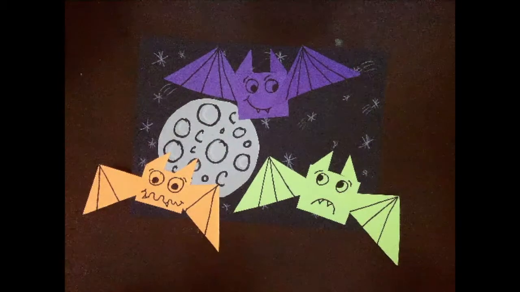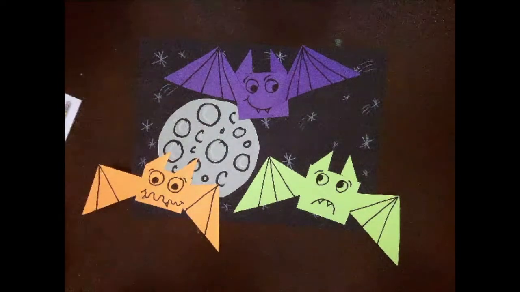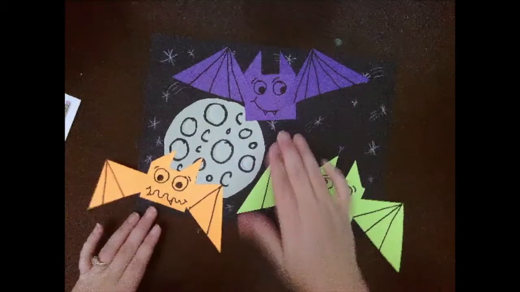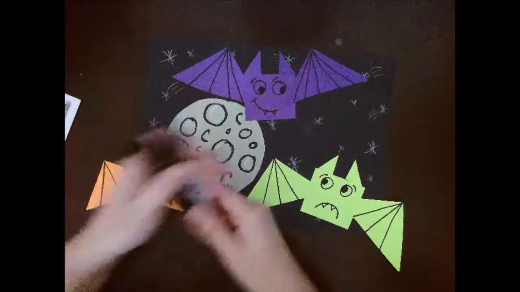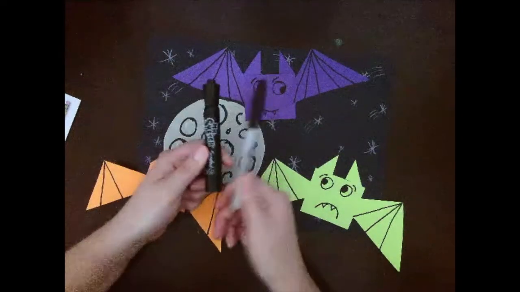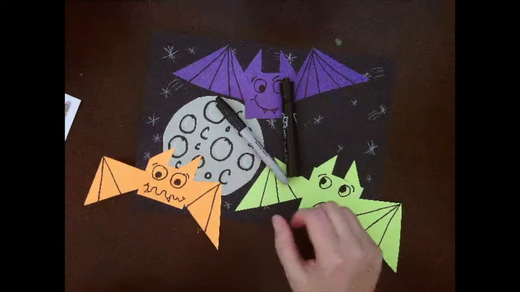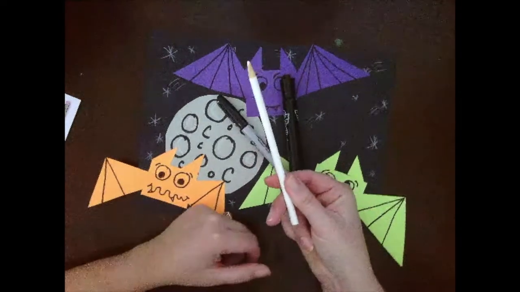Okay, let's get started with the supplies that you will need for this project. You will need a dark piece of paper. You will need a black marker, okay, either permanent or regular, that's fine.